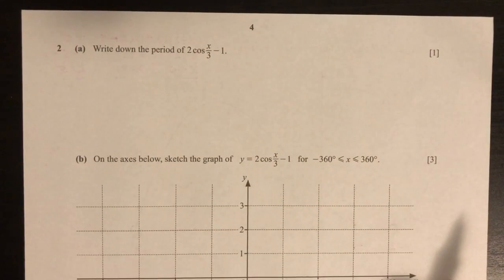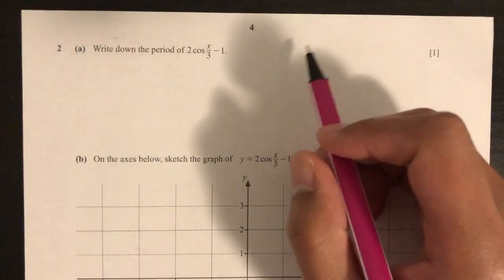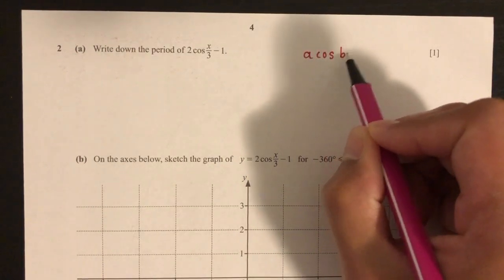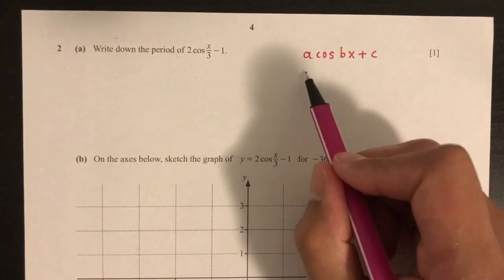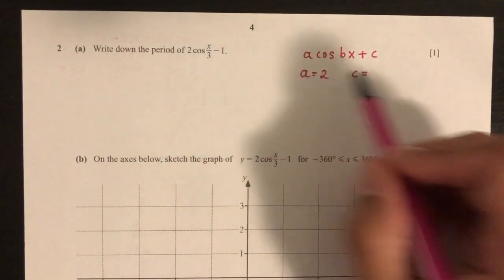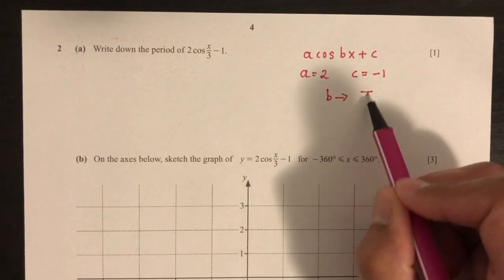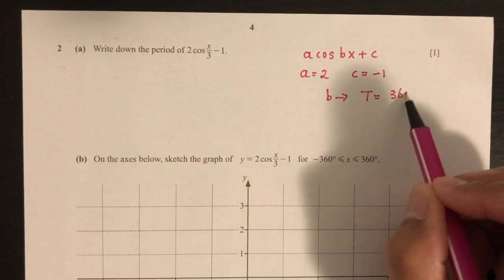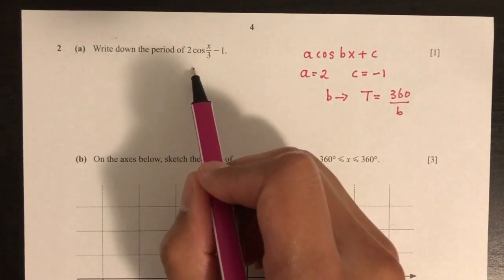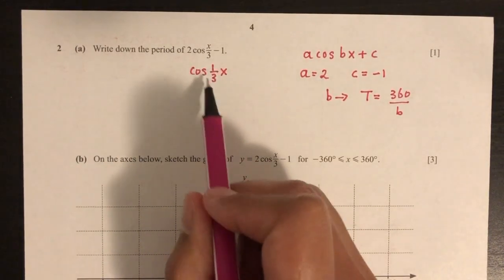Now question number 2, write down the period of this function. We know that if we have a trig equation, it looks like a cos bx plus c. A is the amplitude, which is 2. C is the baseline, which is minus 1. And then we have to use b to find the period t. T will be 360 divided by b. So what is b? If you look at this, b is equal to 1 over 3 times x. So b is equal to 1 over 3.